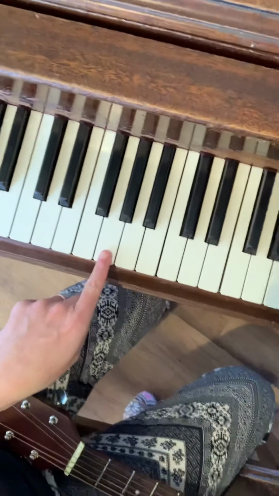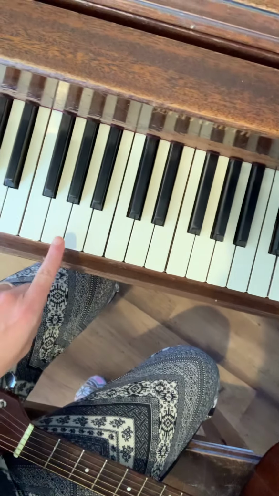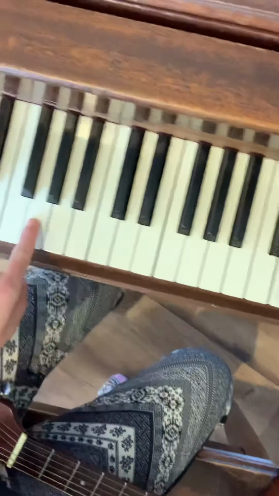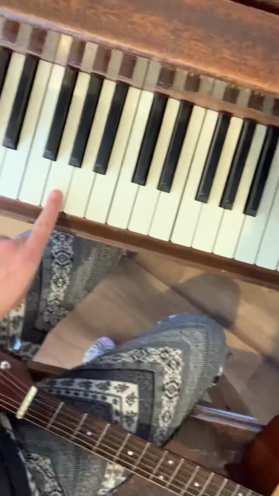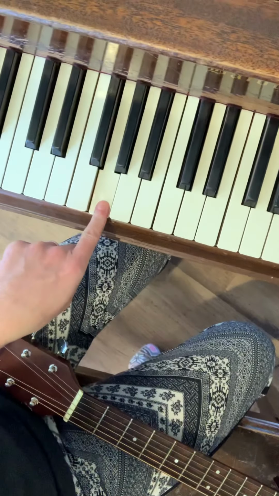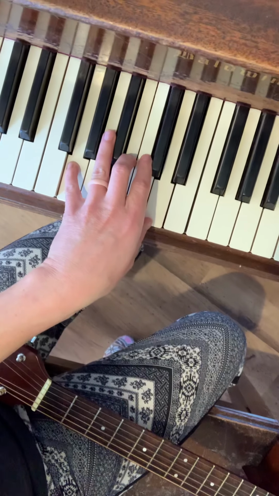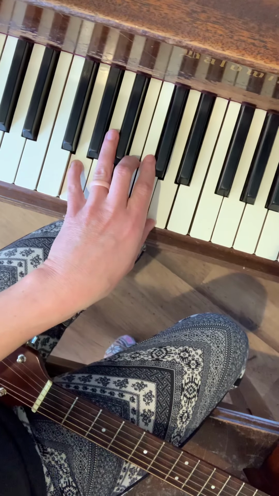Because we're in the key of G, and this is G right here, and we're playing it on the 1 note. Remember, all of these have numbers? 1, 2, 3, 4, 5, 6, 7, 8. Since we're starting on G, this is called a 1 chord, because we're starting on the 1. So this is your 1 chord in the key of G.